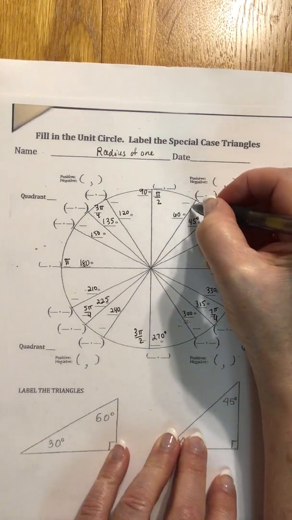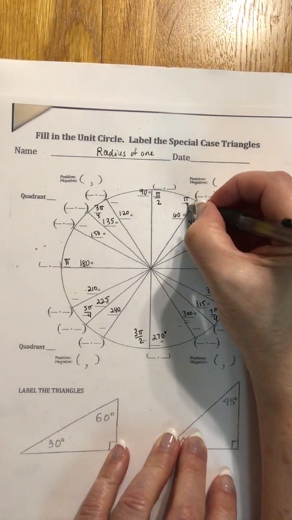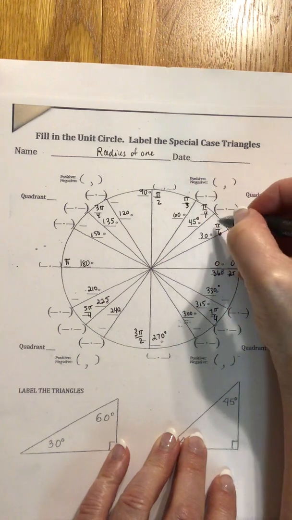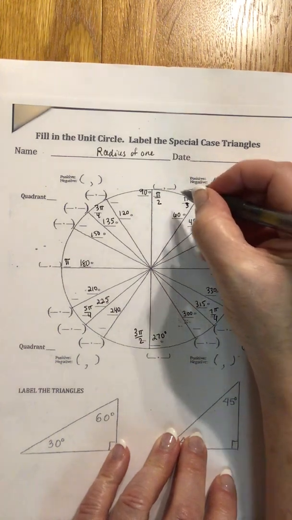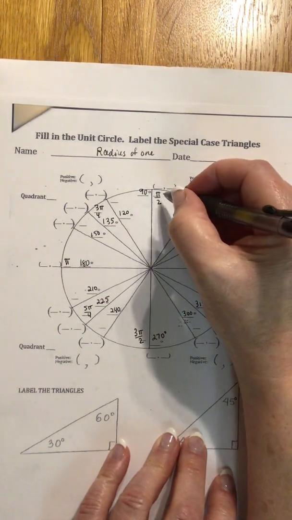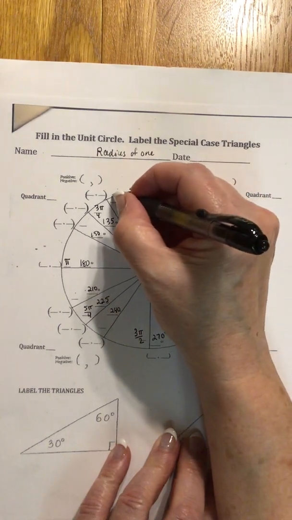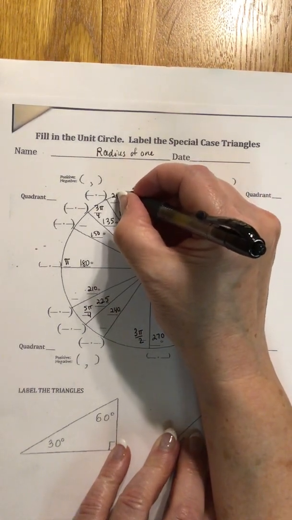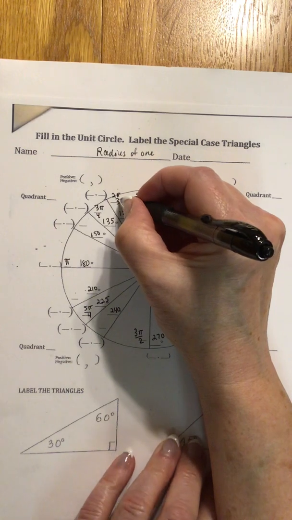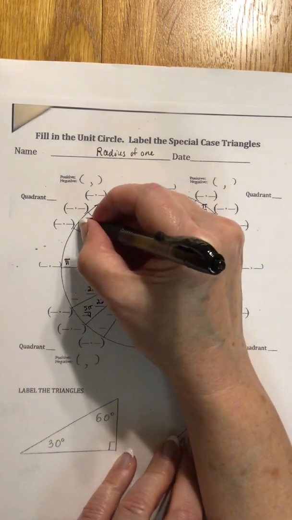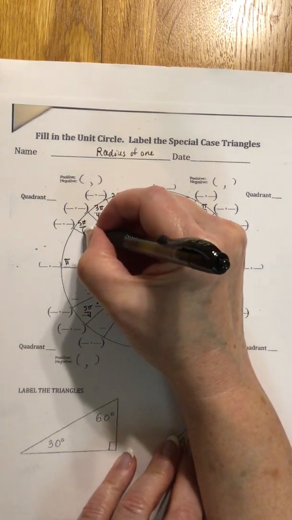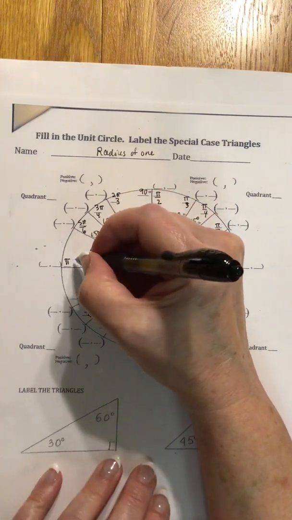So 1 pi over 6, 2 pi over 6 is pi over 3. 3 pi over 6 is already there. 4 pi over 6 is going to be 2 pi over 3. 5 pi over 6. 6 pi over 6 is already there.